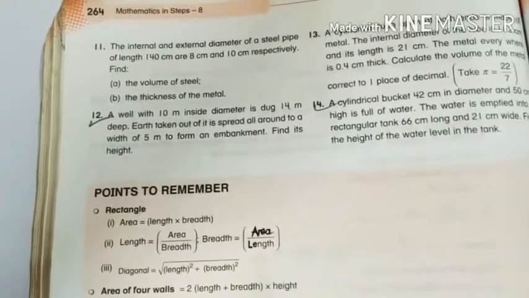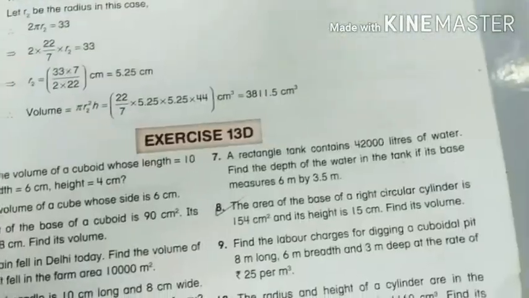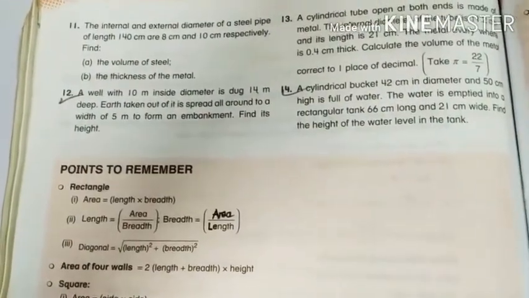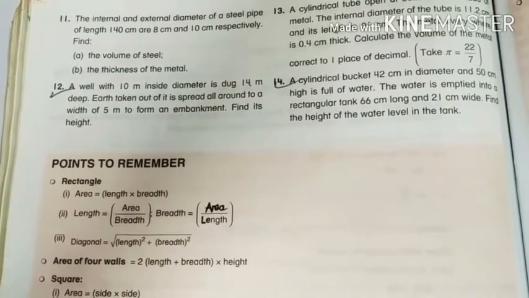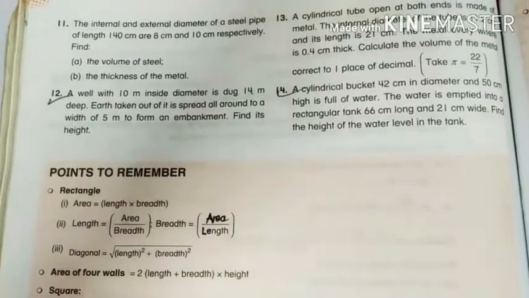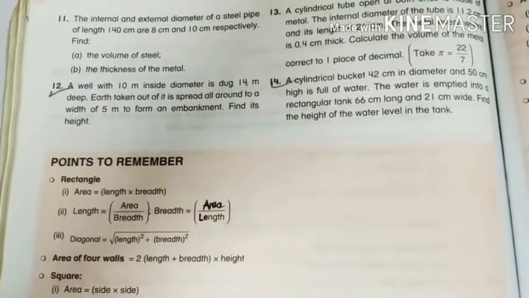Question number 12, exercise 13D. A well with 10 meter inside diameter is dug 14 meter deep. Earth taken out of it is spread all around to a width of 5 meter to form an embankment. Find its height.